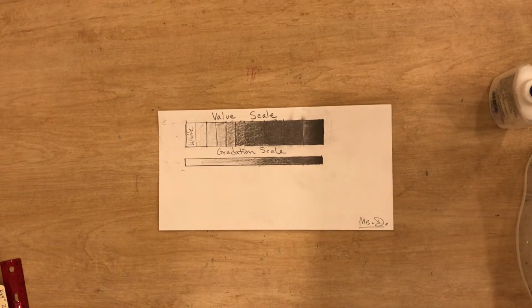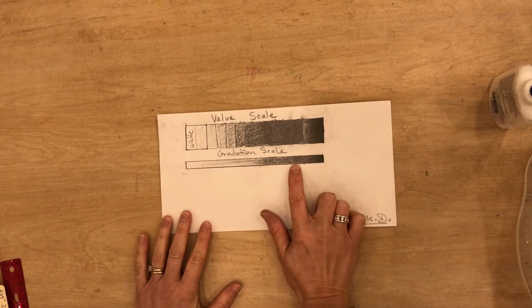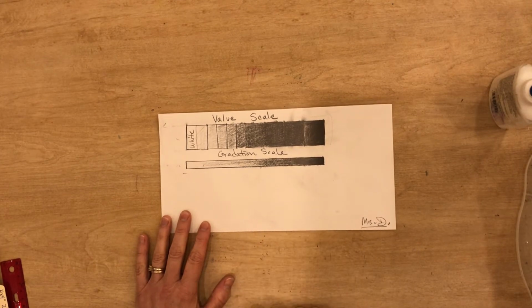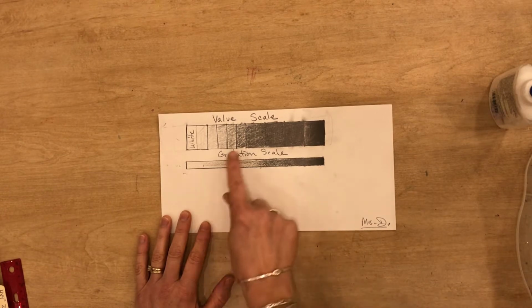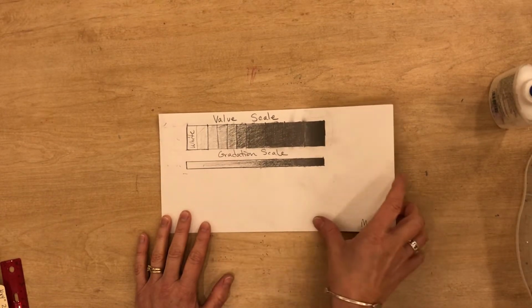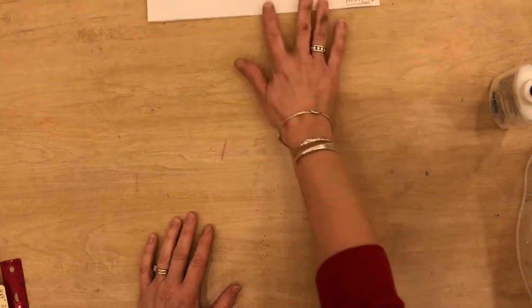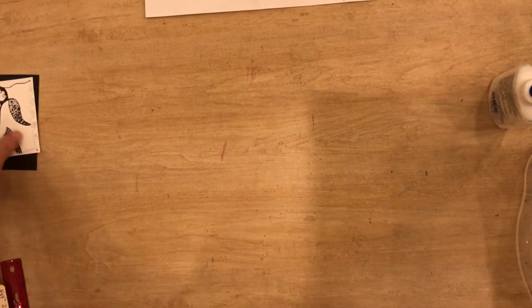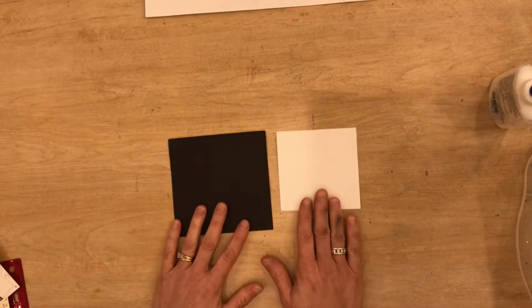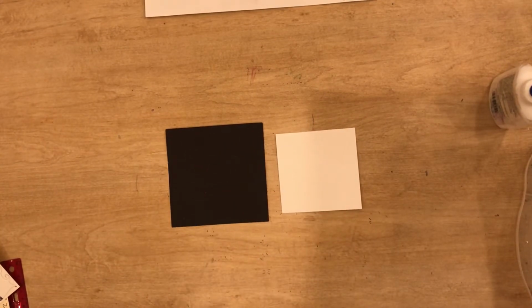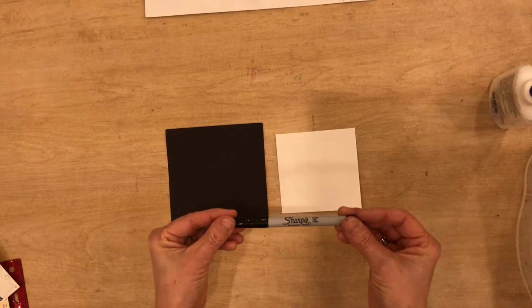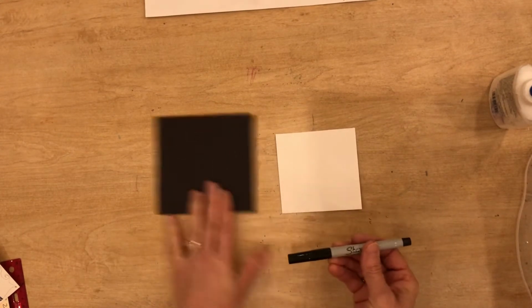Once you have completed your value scale and your gradation scale, it is time to move on to your Zentangle design, in which we're going to be incorporating value, pattern, and design. So we're going to set this aside, make sure your name's on it. You are going to need a 4 by 4 inch piece of paper, a 5 by 5 inch piece of paper, and an ultra fine Sharpie. So let's begin.